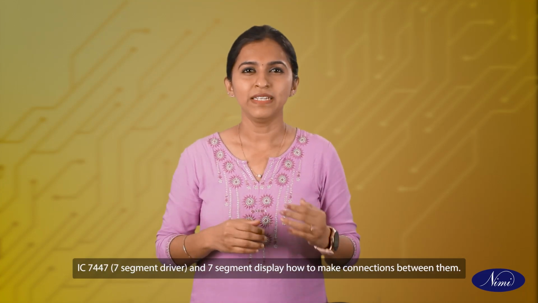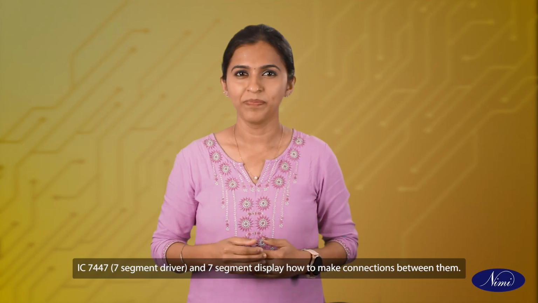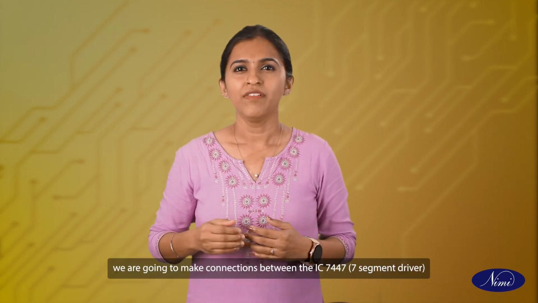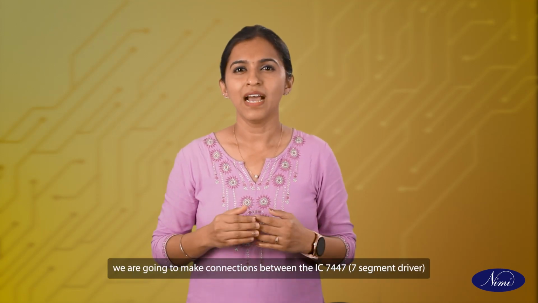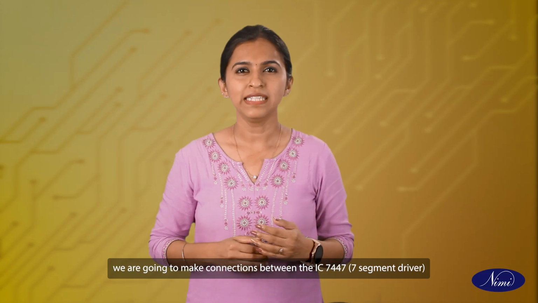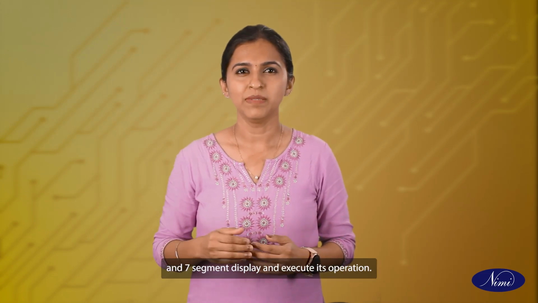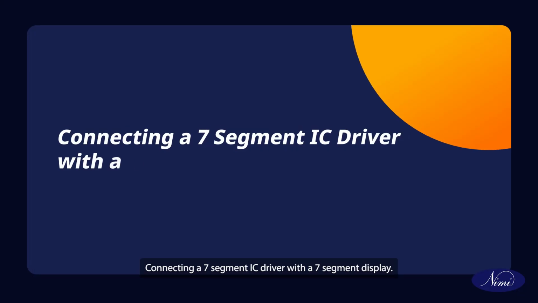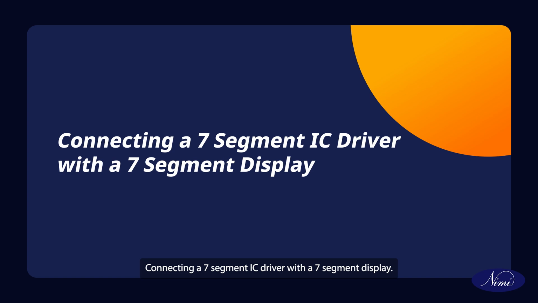Hello everyone. In the last video session, we discussed the pin details of IC7490, decade counter, IC7447, 7-segment driver and 7-segment display, and how to make connections between them. To continue the session, we are going to make connections between the IC7447, 7-segment driver and 7-segment display and execute its operation. Connecting a 7-segment IC driver with a 7-segment display.